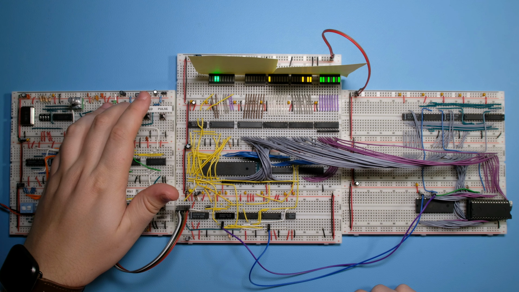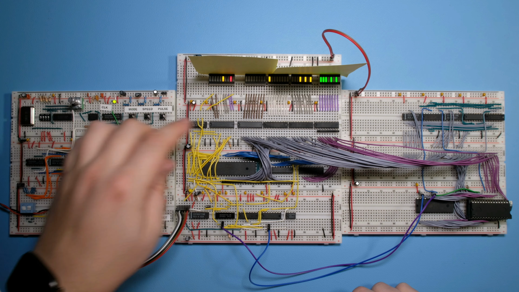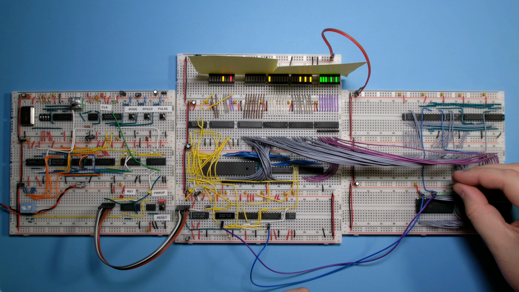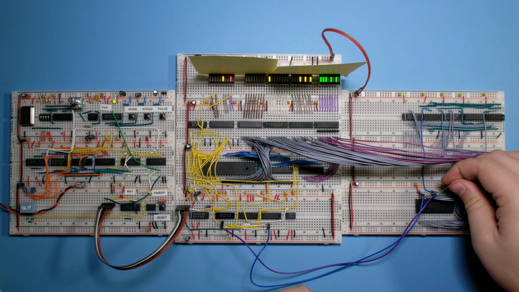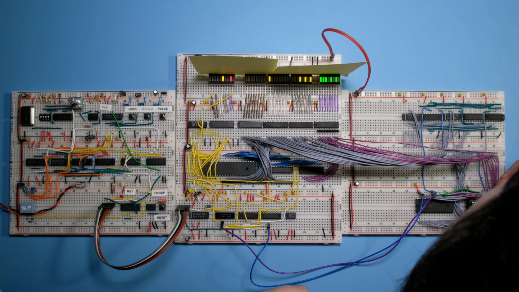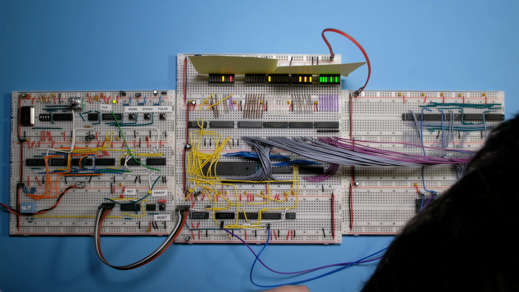Okay, so let me run this program. And it seems that we have an error with the RAM. Let me add an LED on the chip select to make sure that it's activating correctly. And on the ROM as well, even though I think this one is correct.